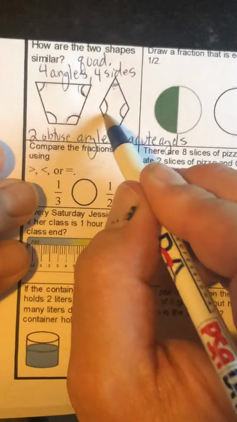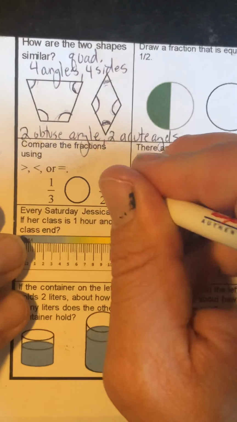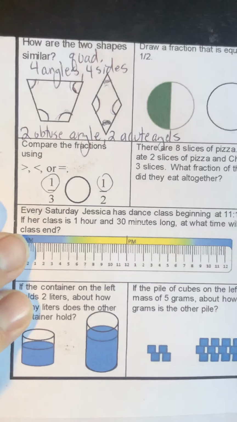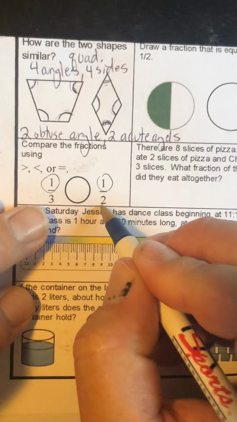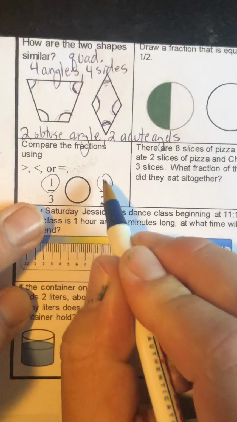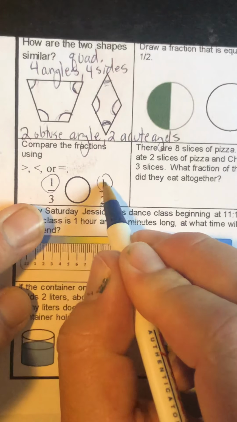All right. Compare the fractions using greater than, less than, or equals. Right off the bat, the top number is the same. So the person is going to eat 1 slice of pizza. Now, this is where it's really easy because we just need to look at the bottom number. The smaller the bottom number, the bigger this piece is going to be.